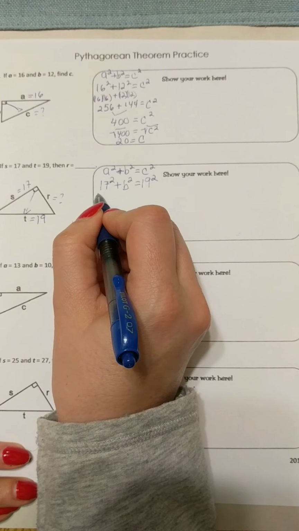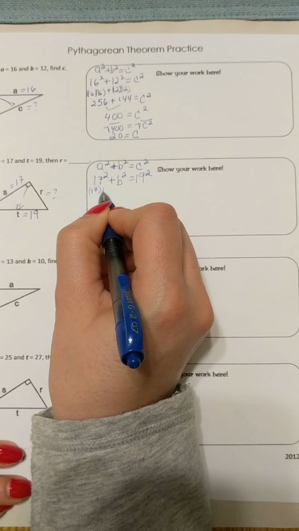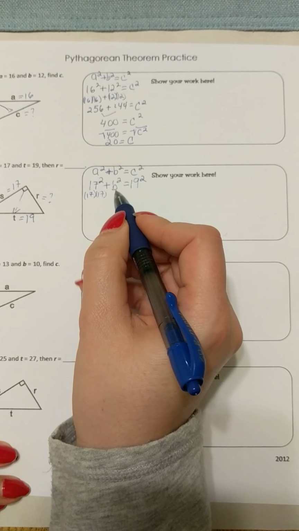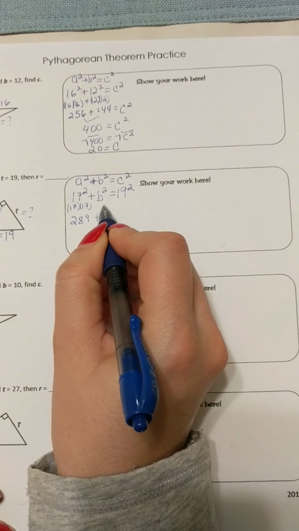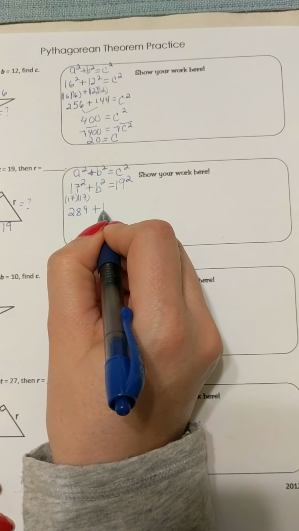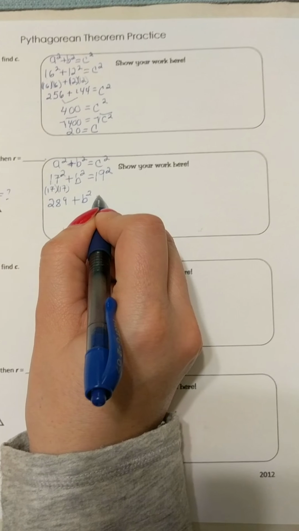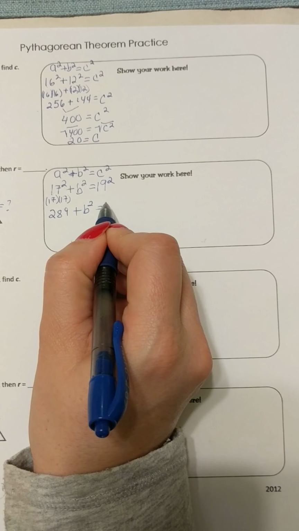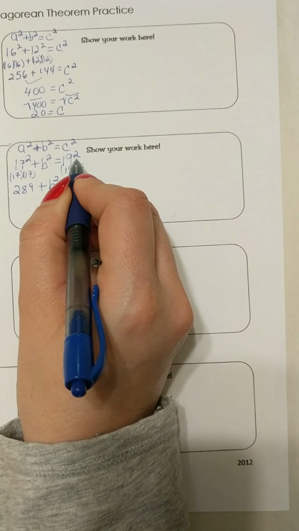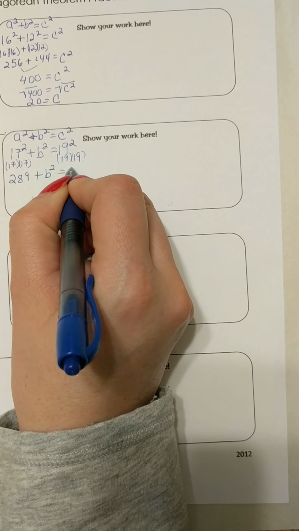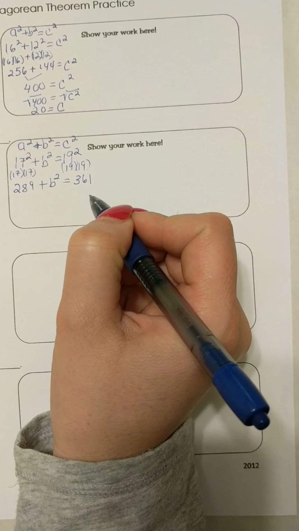So 17 squared means 17 times 17, which is going to be 289. Plus, since I don't have a value for b, I'm going to keep that as b squared, equals 19 squared, which is 19 times 19, which is going to give me 361.